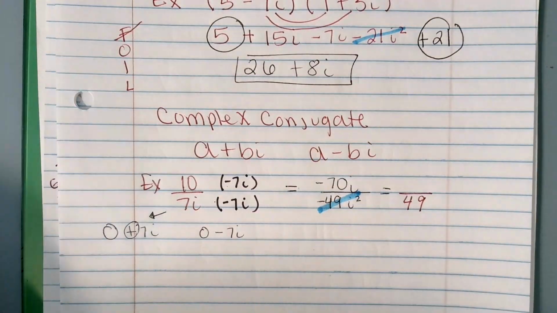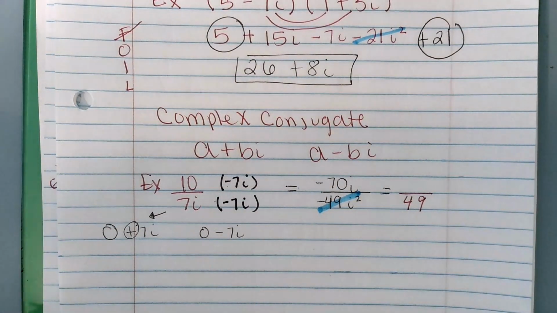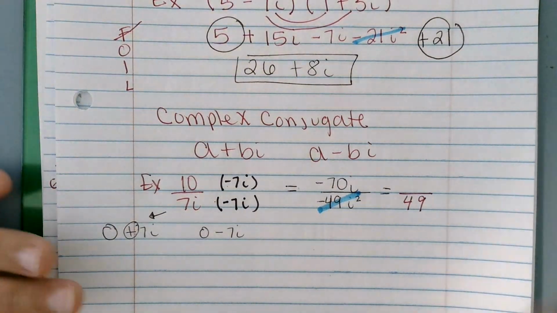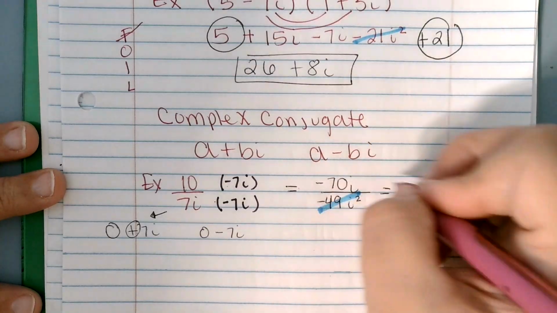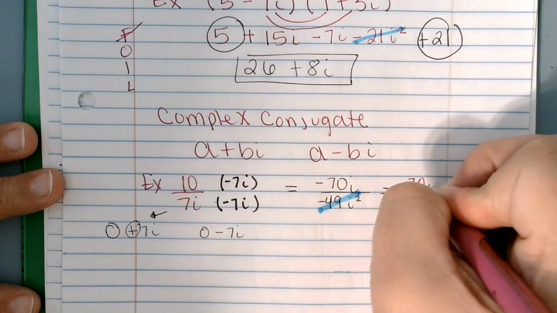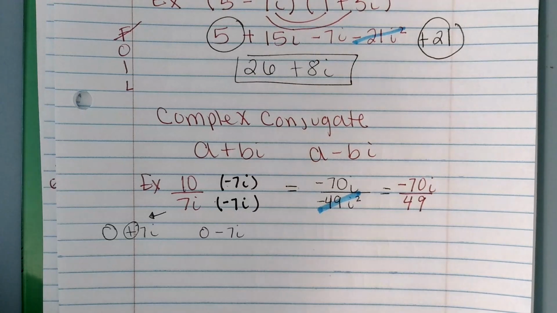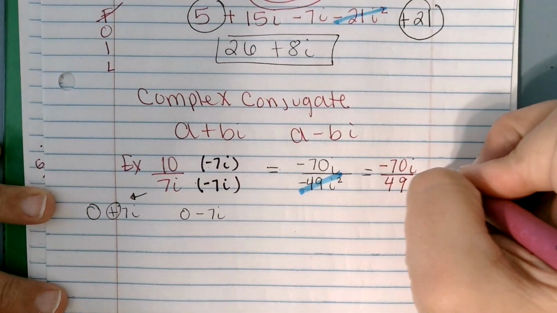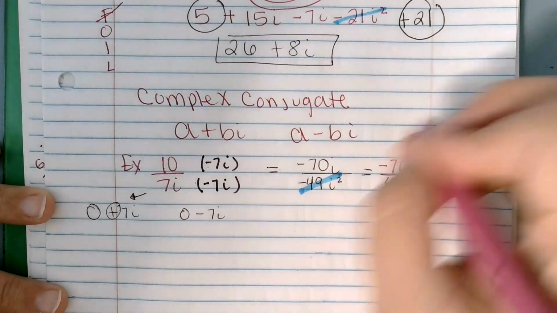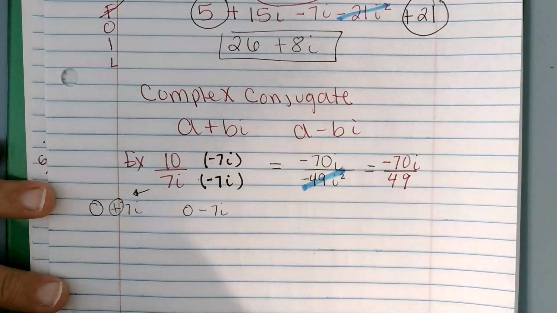So now the denominator is imaginary free. There's no square roots on the bottom. And then just rewrite the numerator, negative 70i, and then here is your answer. Now you can reduce that by dividing by a 7, but I'm just going to leave it right there, negative 70i over 49.